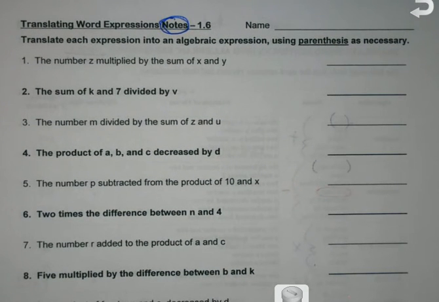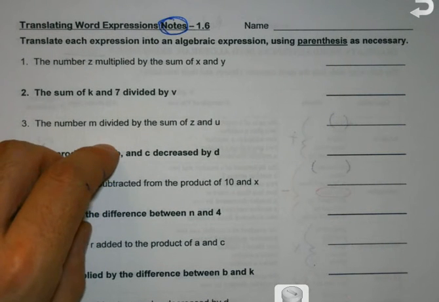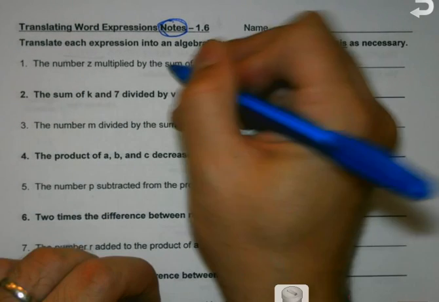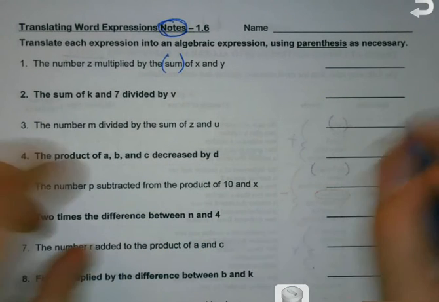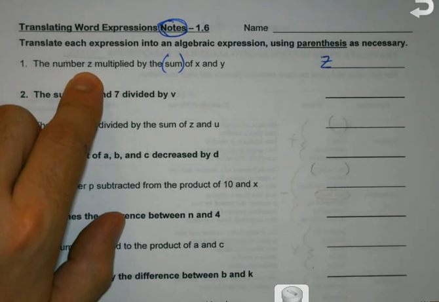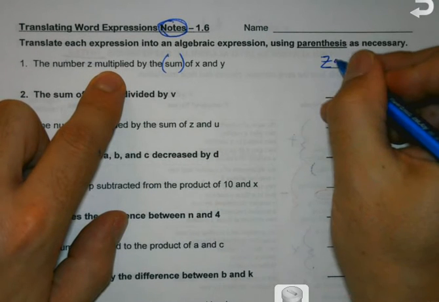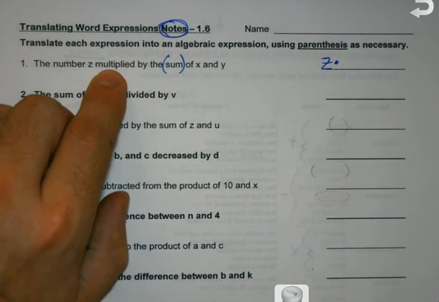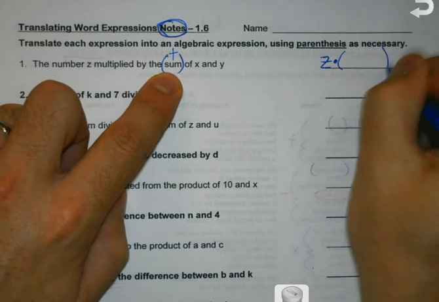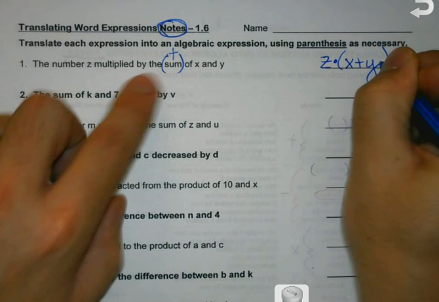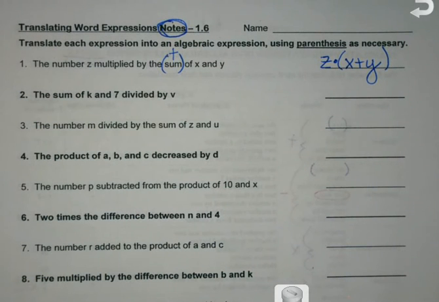So all right, let's kind of bounce around randomly here. All right, the number z multiplied by the sum of x and y. All right, number z multiplied by, I can use a dot or I can use a little x. The sum, what's sum again? Add. Add with parentheses. The sum of x and y, and I'm done. So there are a few rules I got to keep track of, but again, nothing too bad.